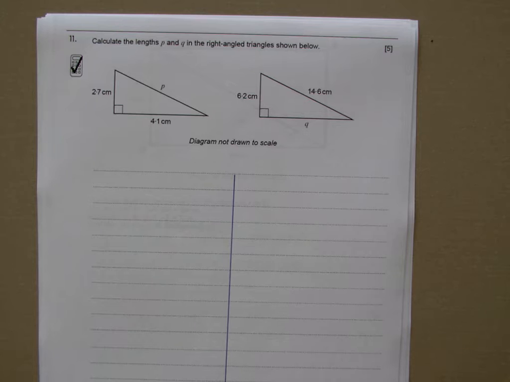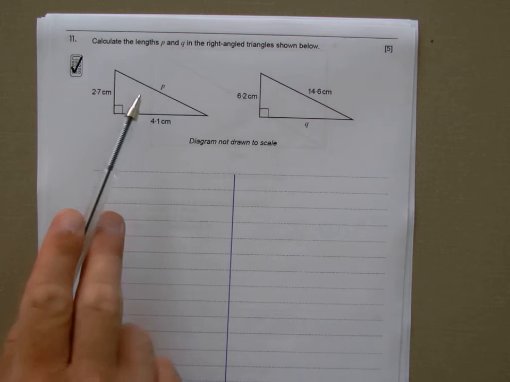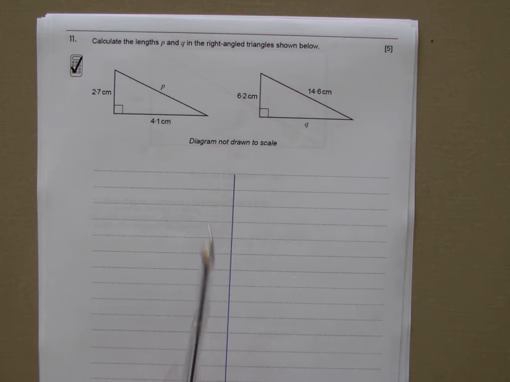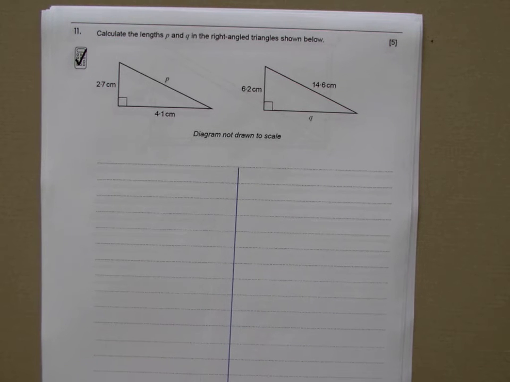Okay, calculate the lengths P and Q in the right angle triangles shown below. So you notice here there's two separate triangles, and they've got different lengths on them. So we're going to work out the length of P to start with on this one, then we'll go on to the second triangle. That's why I've drawn a line here, because it might be nice just to divide up our workings. So we focus on the left-hand triangle here.